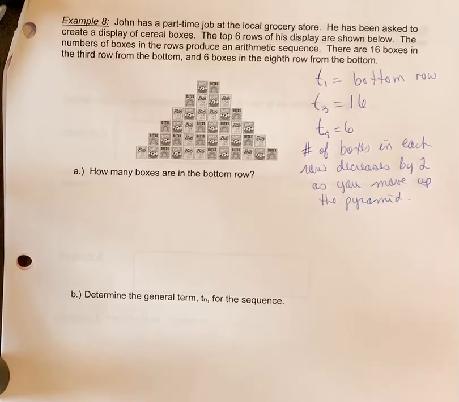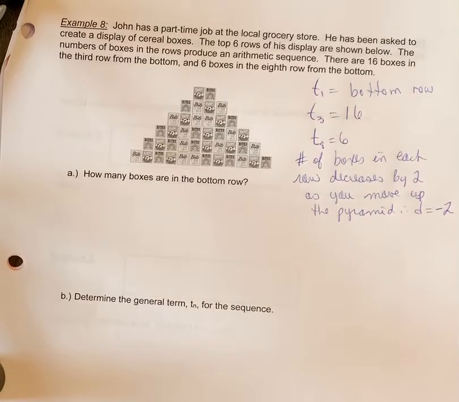Because of that, therefore, d would equal -2. So it decreases by 2.